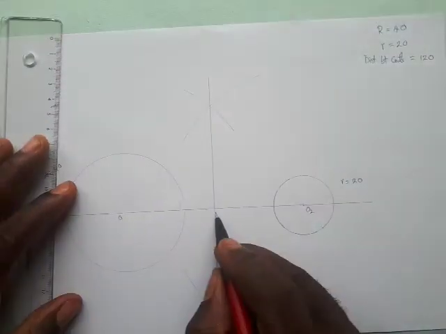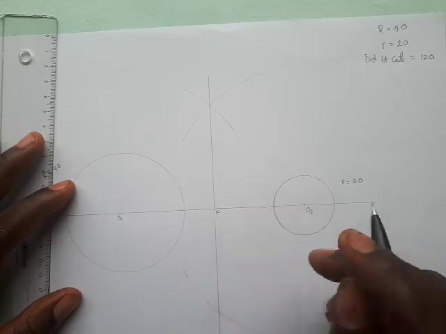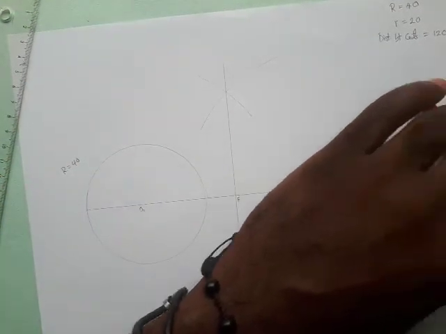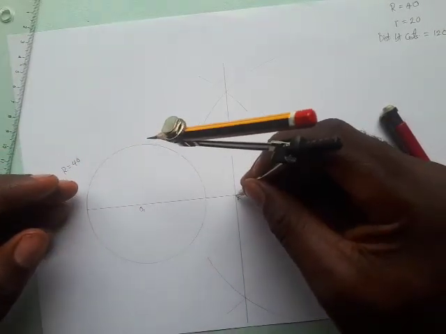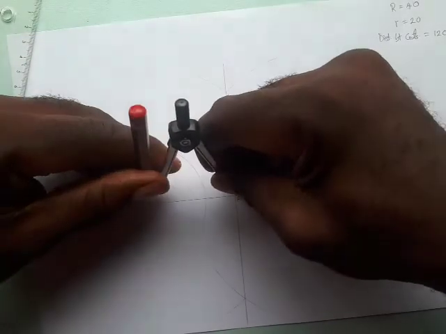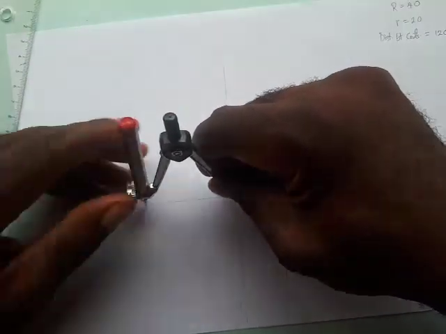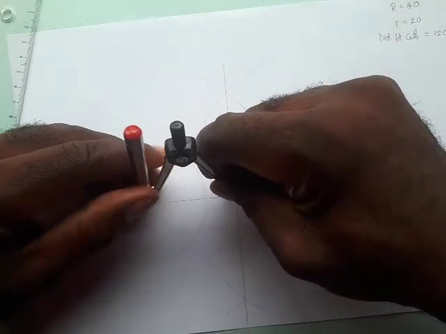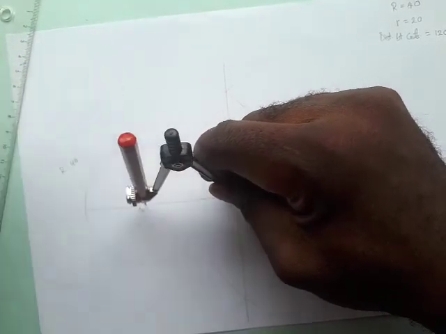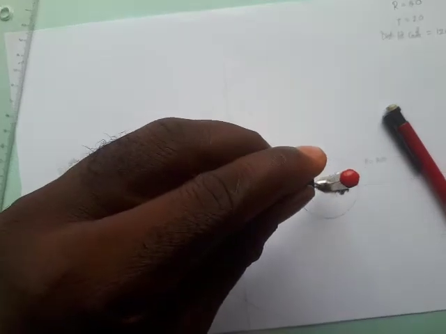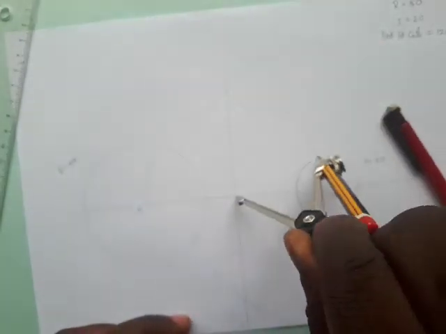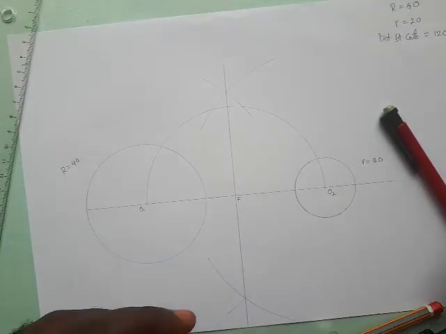Now it will cut the circle at, let me call this place F. All right, good. Now needle on F, stretch to O1. If it is touching O1, it should also touch O2. So draw an arc like this.